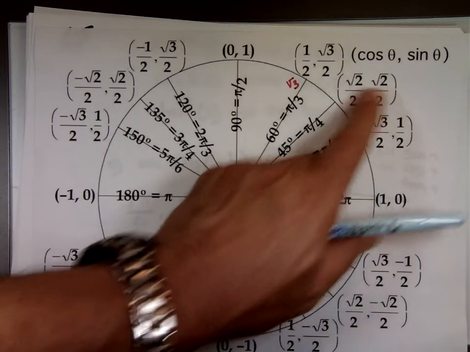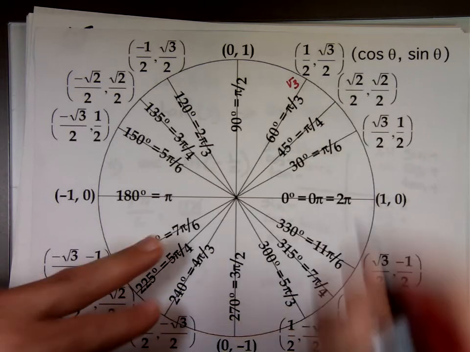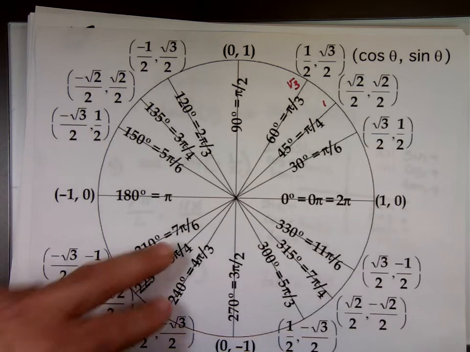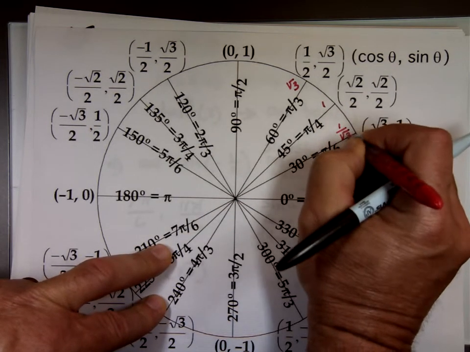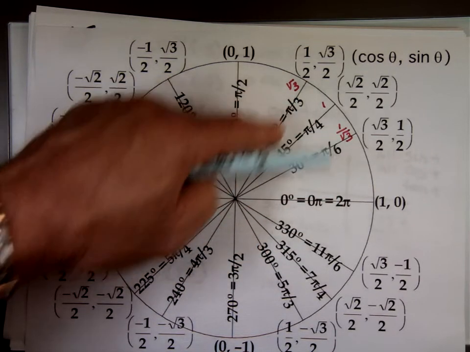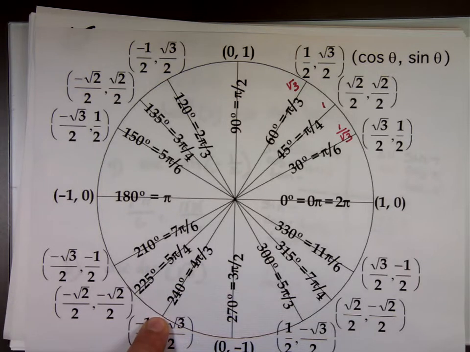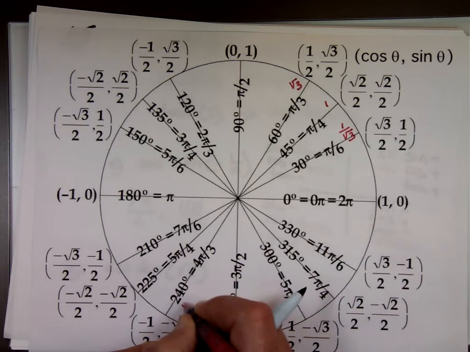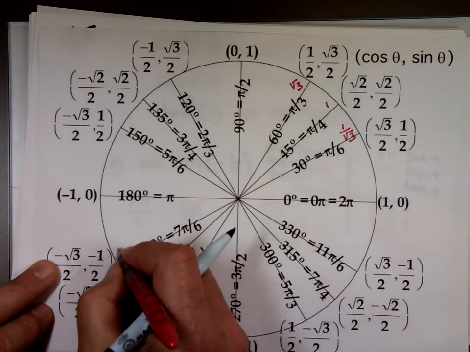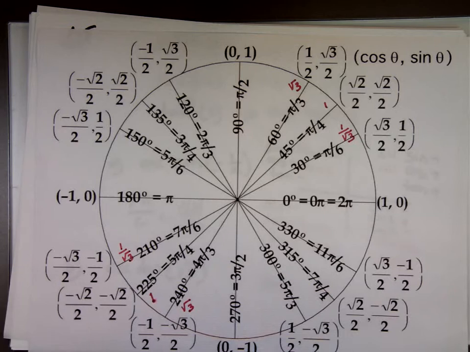If I divided this by this, you're going to have what? 1. That's not it. If I divided this by this, what am I going to have? 1 over the square root of 3. They want it to be what? The square root of 3. What's the answer? Pi over 3. And where's the other one? I bet you right here. If you divided this, negative over negative, that's positive. This is 1. Negative over negative, that's positive. So where's the tangent equals the square root of 3? Pi over 3 and 4 pi over 3.